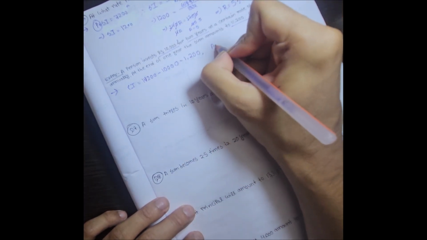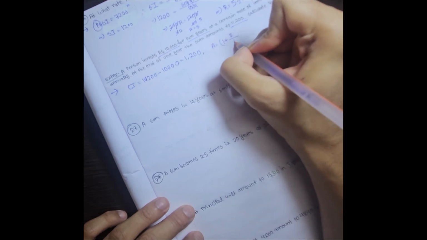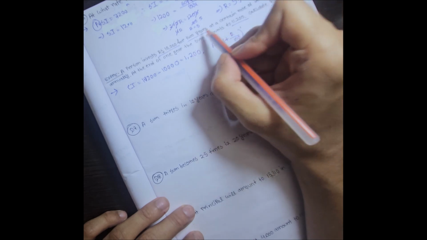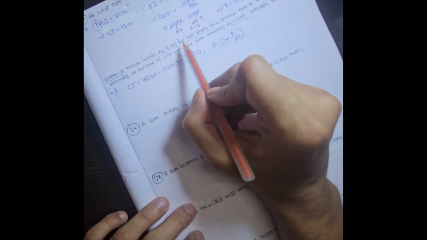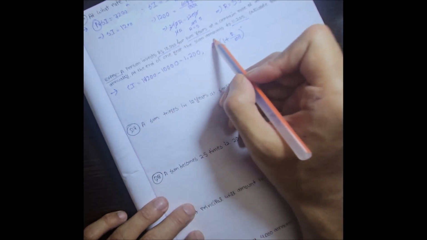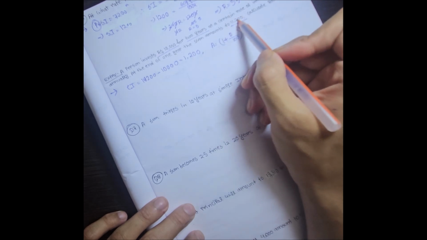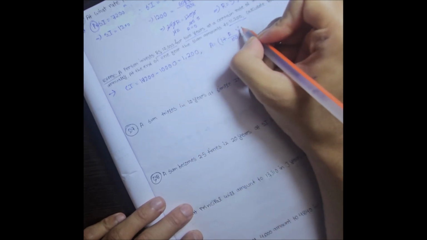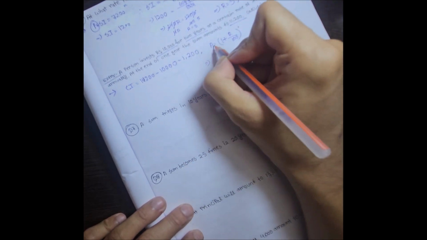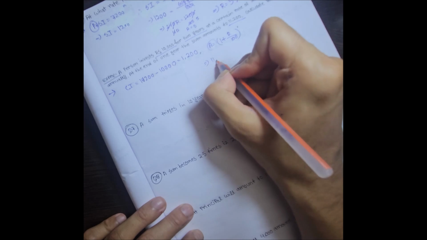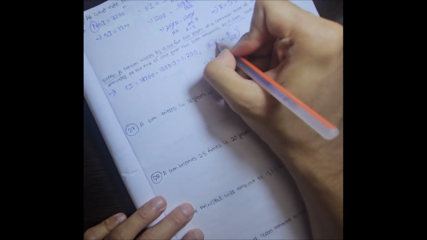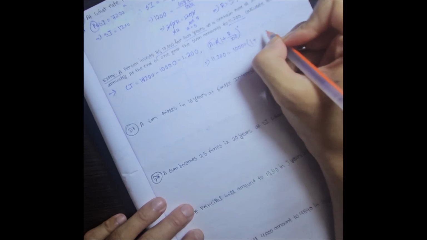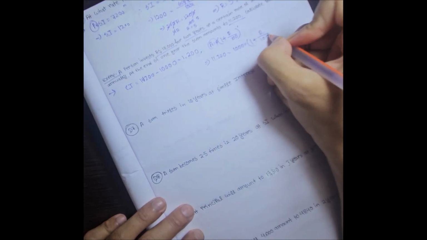The amount is 1 plus r by 100 to the power 1, because we are only finding for 1 year. The reason is that at the end of 1 year the sum amount is 11,200, so the 10,000 becomes 11,200, right? So we have the amount A, which is 11,200, equal to the principal of 10,000 multiplied by 1 plus r by 100.